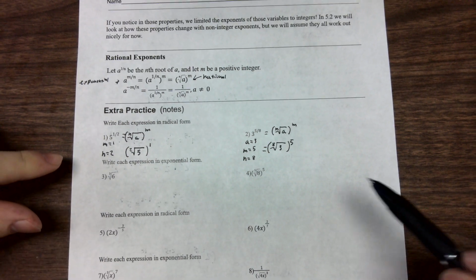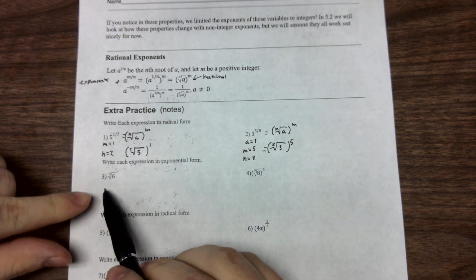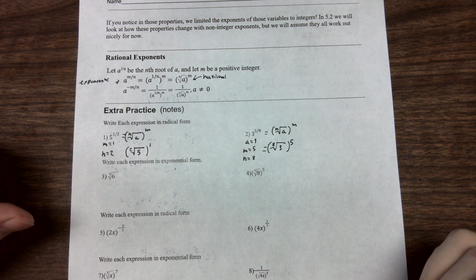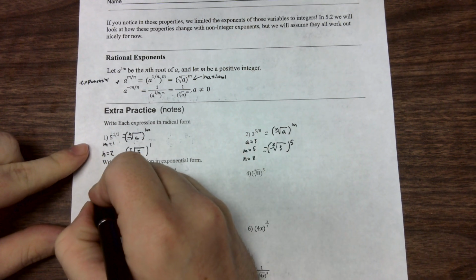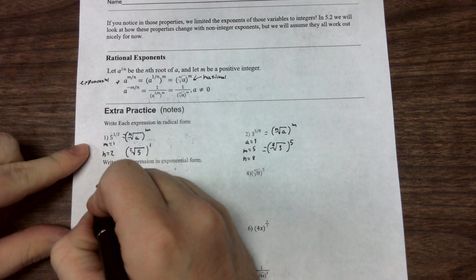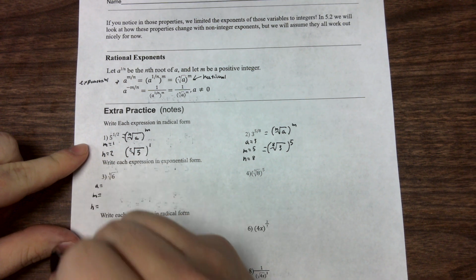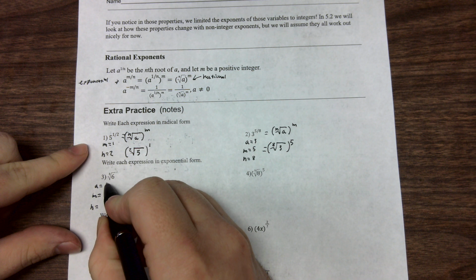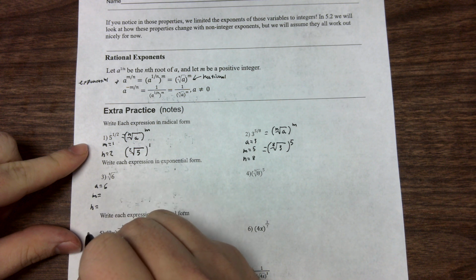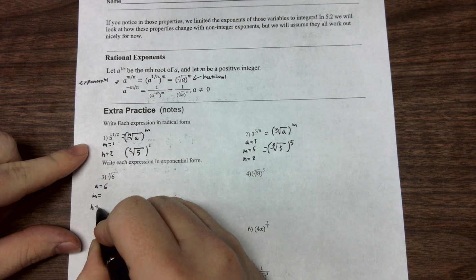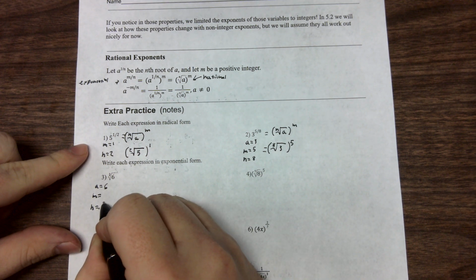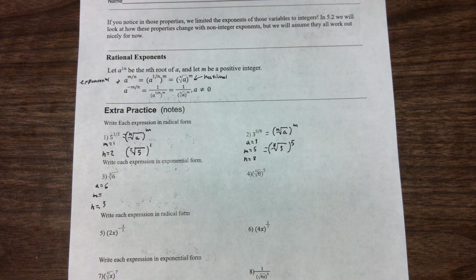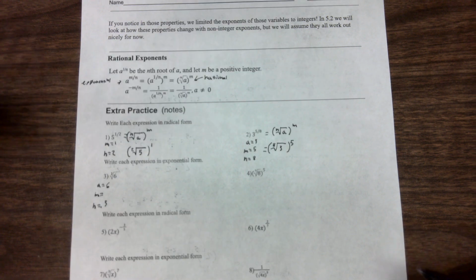So we're going to start in the radical form and go back to the exponential form. Now it doesn't hurt to write out your a value, your m value, and your n value again. So our a value is 6. It's always that number underneath that radical. Our n value is the number right there next to the root symbol, so that's going to be 3. If we don't see a number there, it just means that the root is 2, a square root.